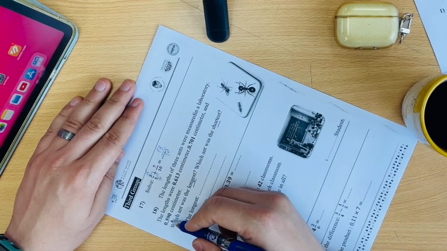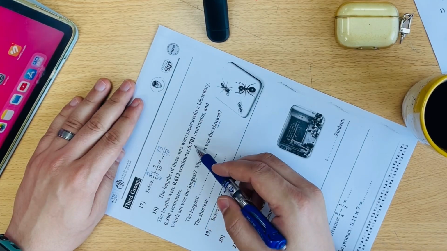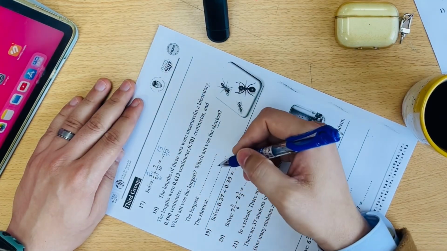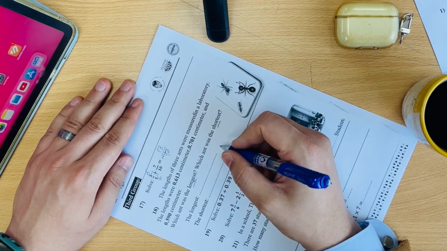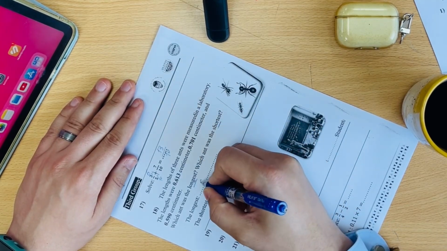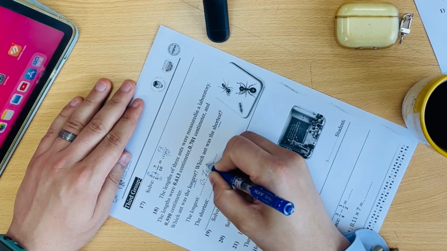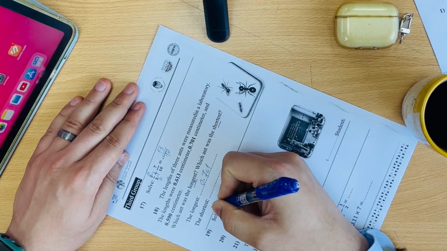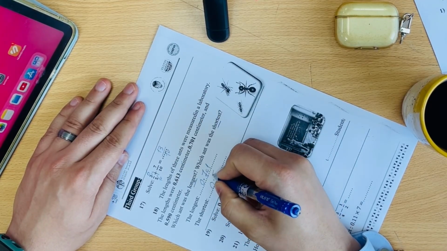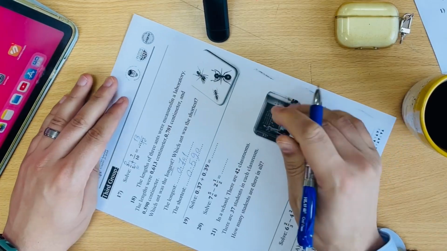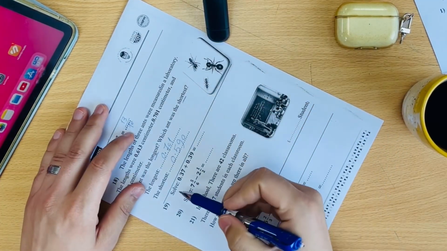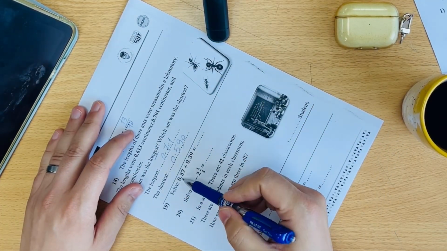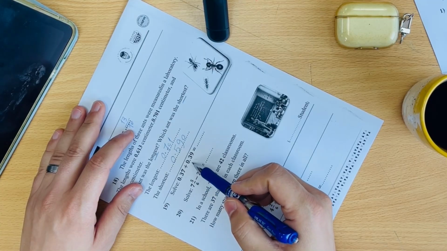We have here 590, 613, and 701. Of course, the longest one will be 0.701 thousandths. The shortest one will be, of course, 0.590.